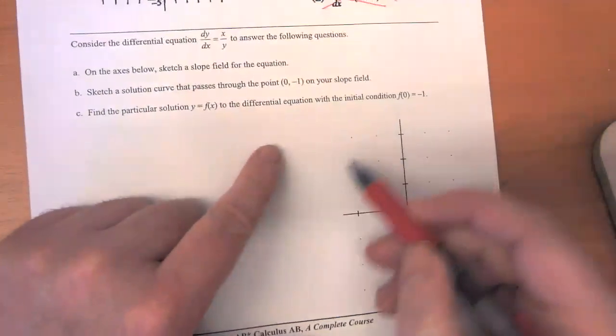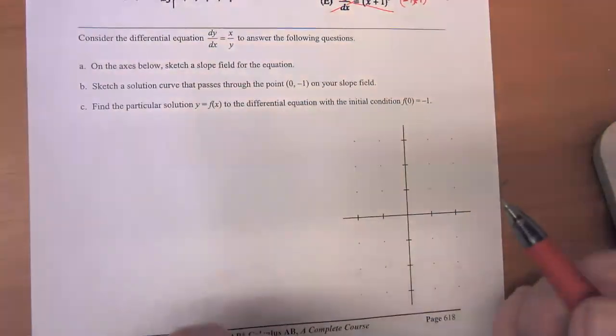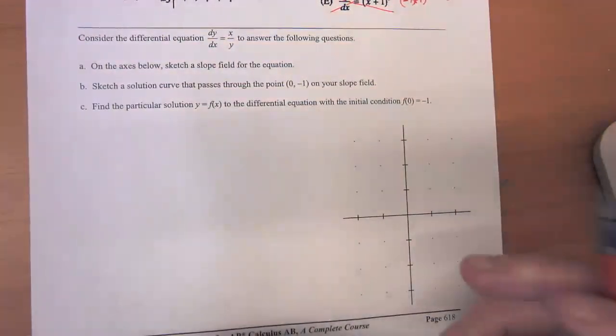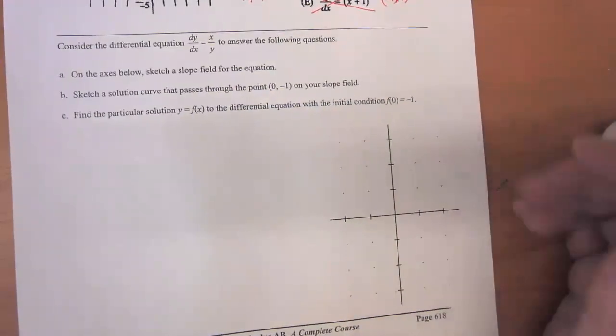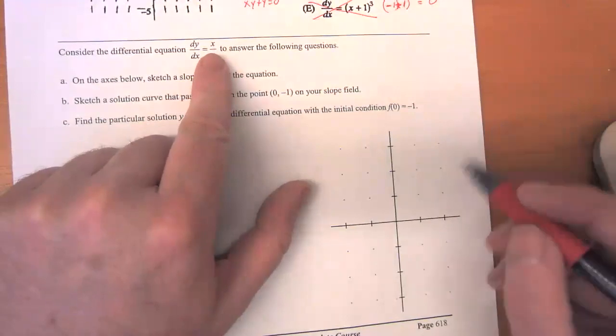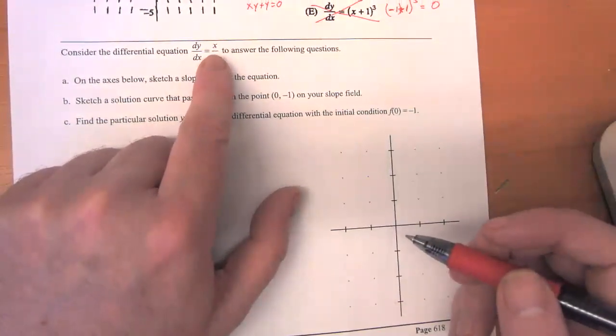All right, so what we want to do is for each one of these xy points, we want to calculate x over y and then draw a little tick mark that's got that slope to it. So give that a shot yourself. All right, so here's how I would go about it. We can just kind of go through and tackle as many different cases as we can.